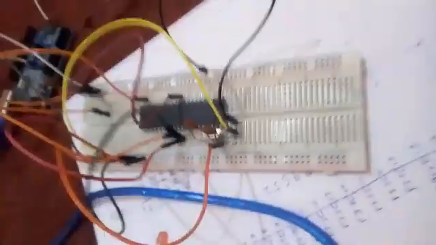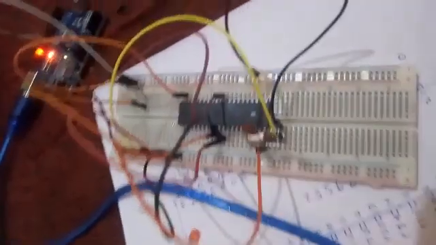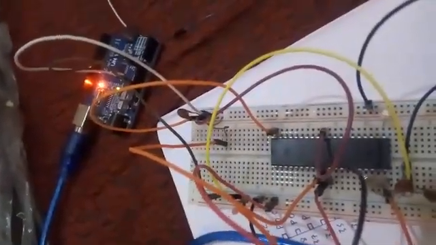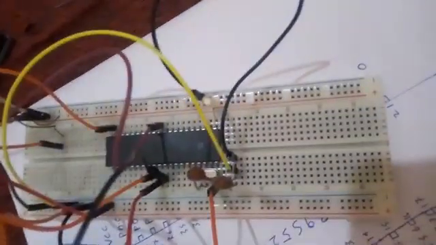Wait till I switch on to turn the power on. You can see it started automatically now with the help of capacitor and reset, and that's how you can make it standalone.